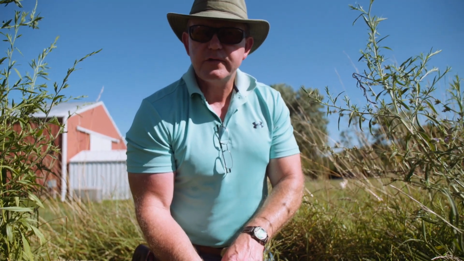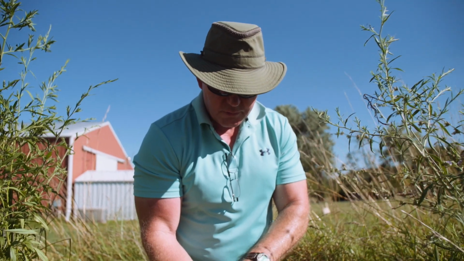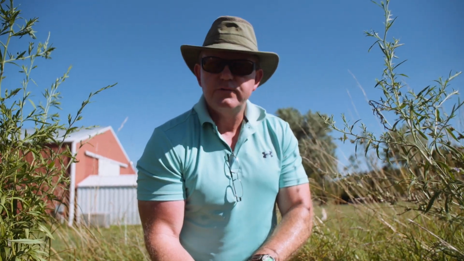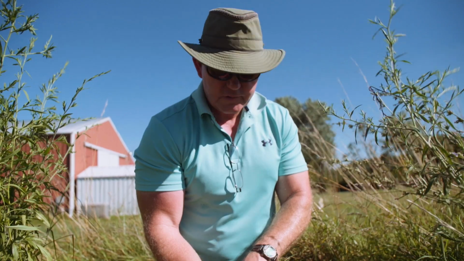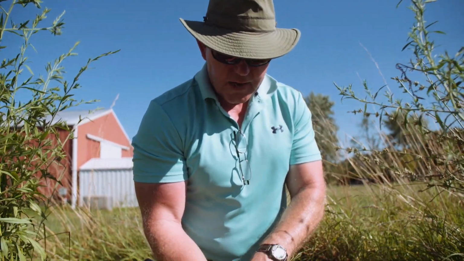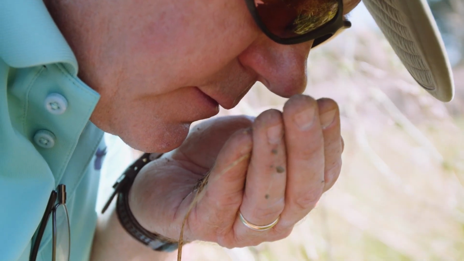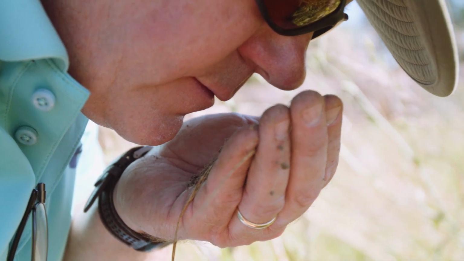And that's precisely what we're looking for. We're looking for a deep, rich, earthy aroma that smells very, very good. And most of us that grew up in agriculture remember that aroma from our childhood, and over the intervening decades, due to continued soil degradation, that's been lost.